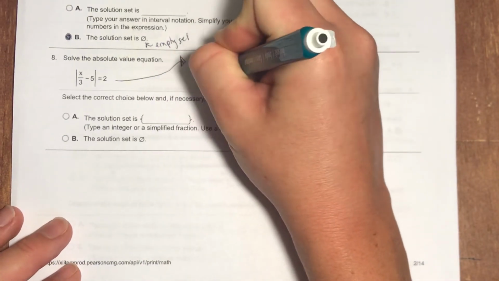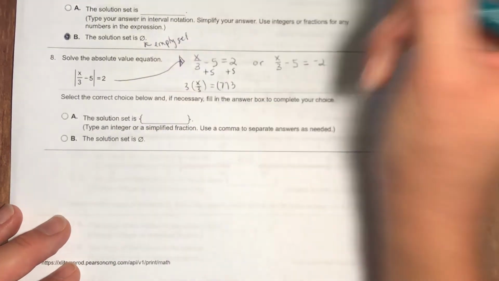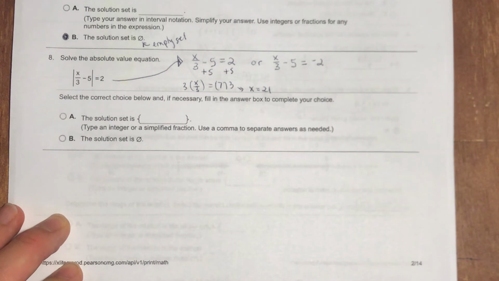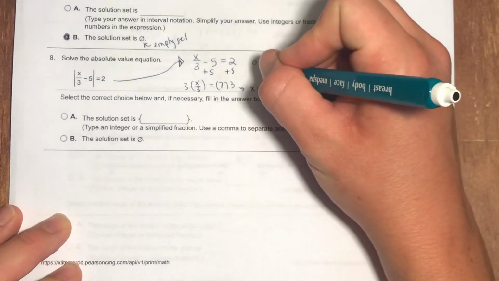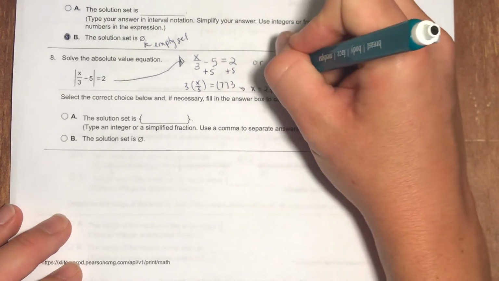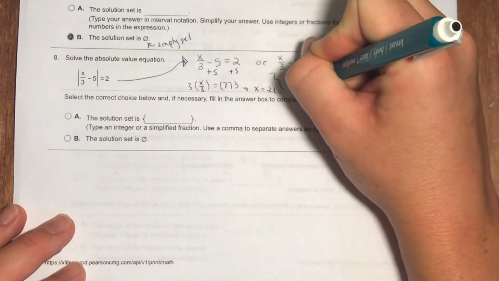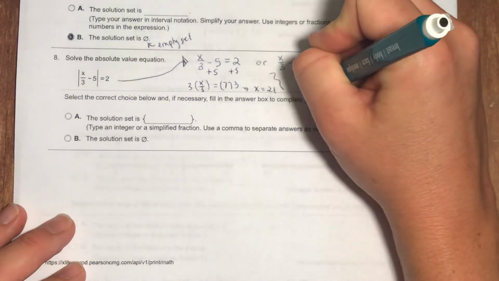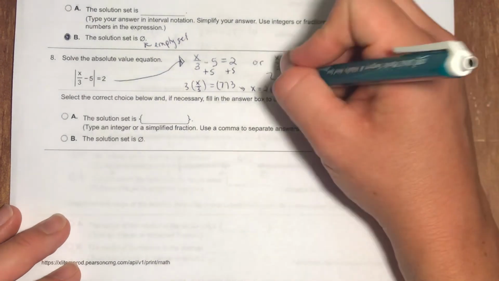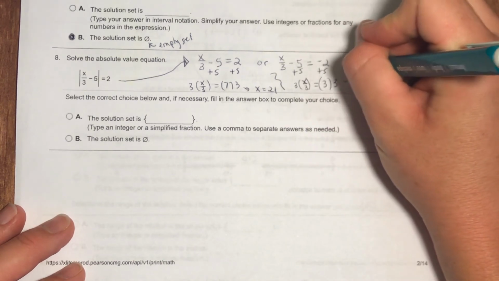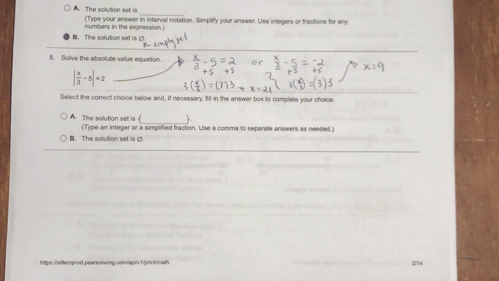So we'll start with the first one. Add 5: x over 3 is equal to 7, and multiply both sides by 3, and we have x is equal to 21. And now let's solve the other equation. Add 5. So x over 3 is equal to negative 2 plus 5, which is 3. Multiply both sides by 3, and we get x is equal to 9.